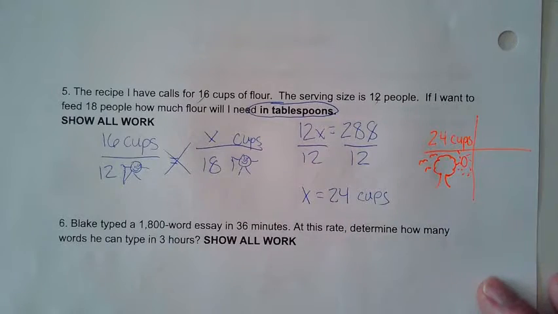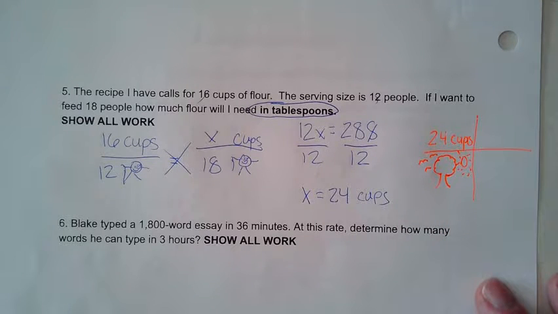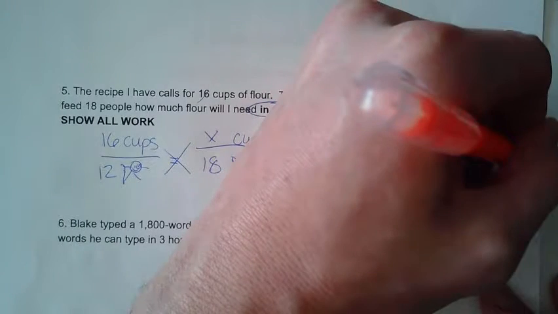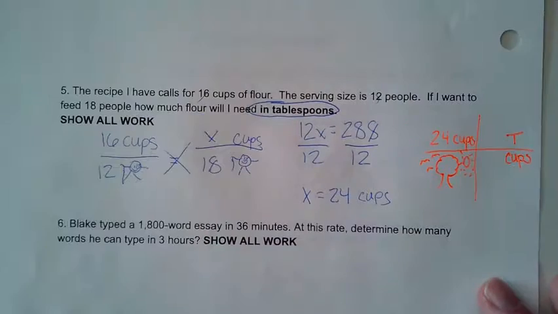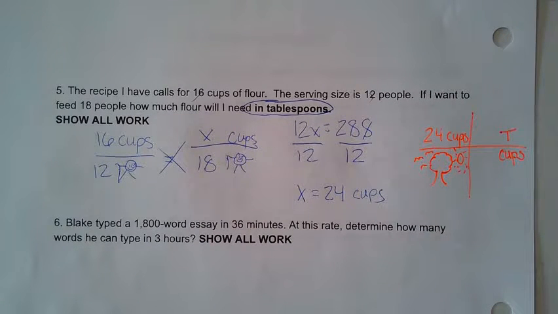All right, so we just have 24 cups, and now I want to convert it into what? Tablespoons. So I need to get rid of cups. So where does that go? On top or down below? Down below, because I can cross simplify. If I have tablespoons up above. So using our conversion sheets, how many tablespoons are in a cup? 16 tablespoons in a cup. Sorry, she was quicker.